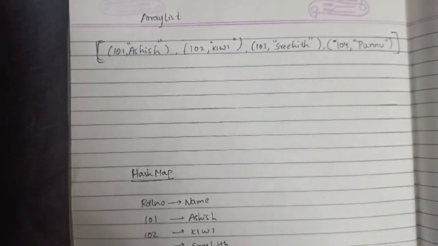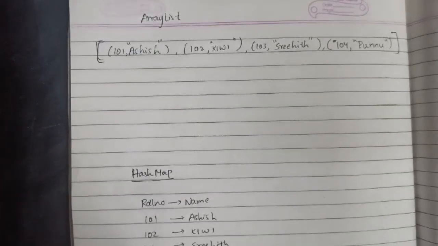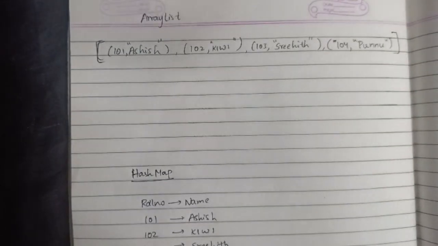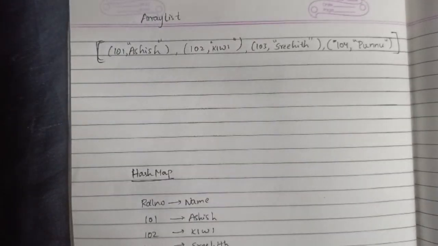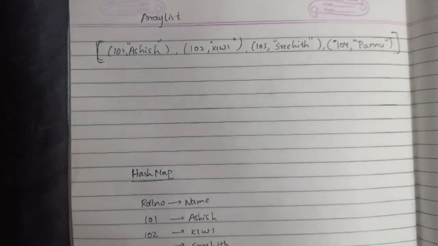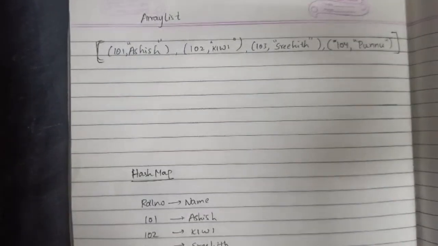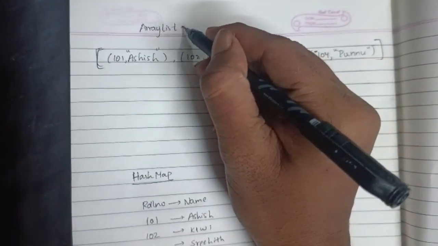So let's differentiate between ArrayList and HashMap. We're going to take an example of an ArrayList of an object type. We all know that with an ArrayList we can store any type, like integer types, strings and object types by using the wrapper classes. We can declare them. So here I'm taking an ArrayList, which is an object type.